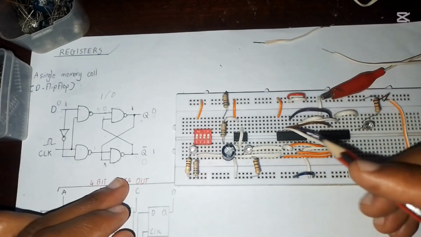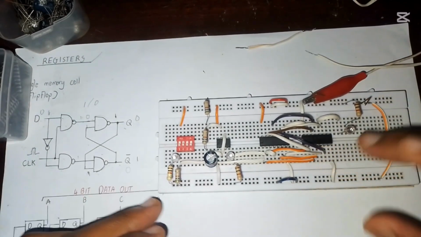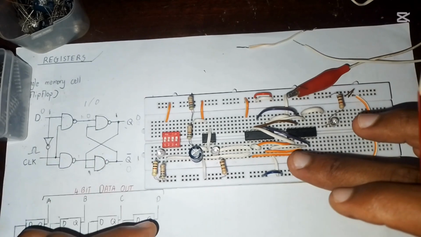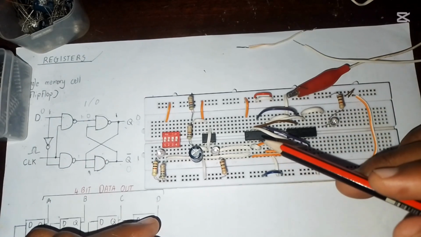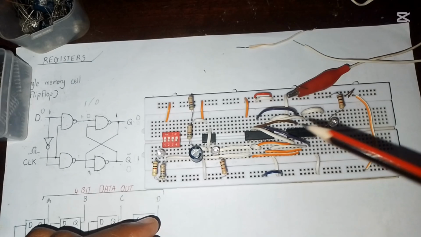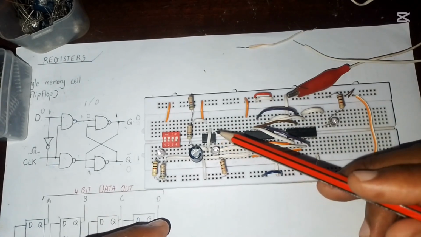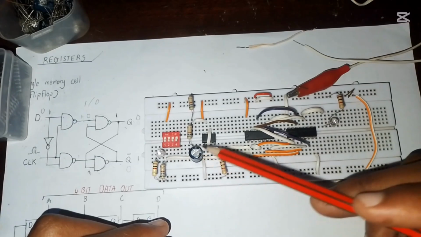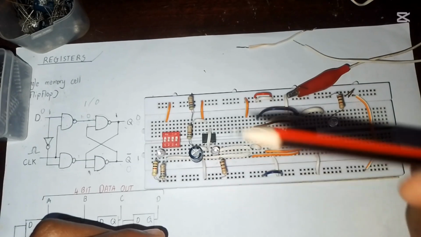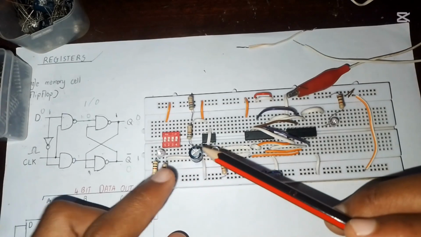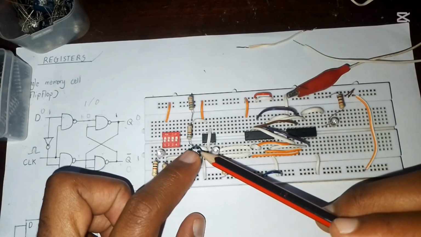Let me now demonstrate it. This is a single memory cell. It is a single D flip-flop. I'm using an AND gate here, a NOT gate there. We have our clock signal here. This is an NE555 connected in oscillator mode, and we have the capacitor which is controlling the frequency at which we want the clock pulse to be. So here I'm using a 220 microfarad capacitor.